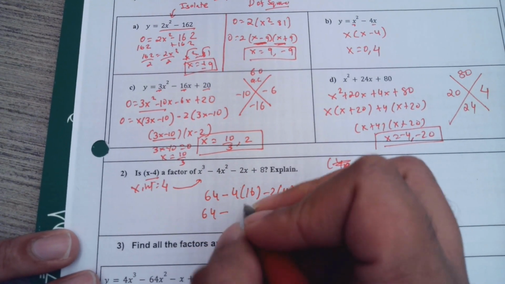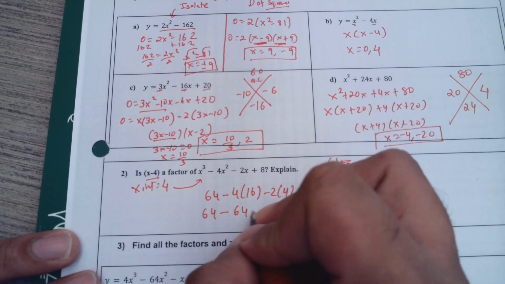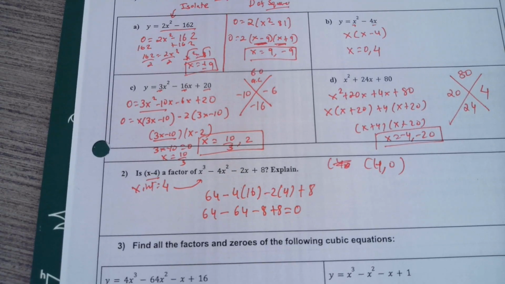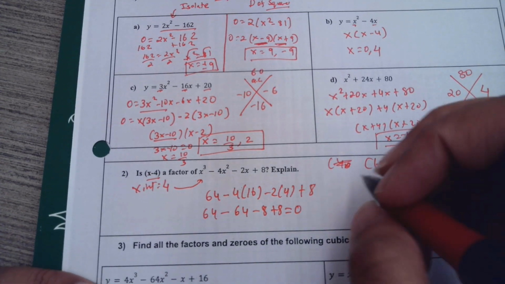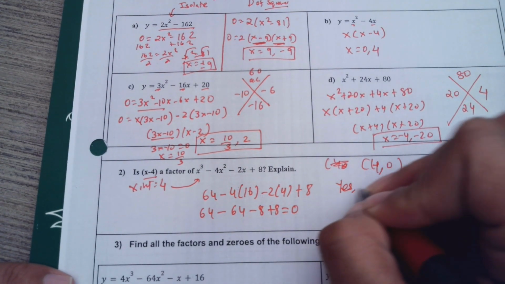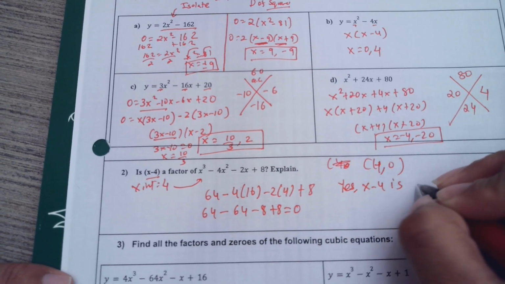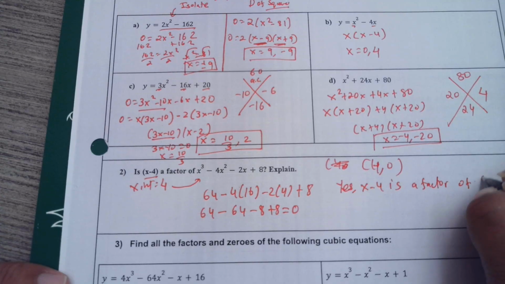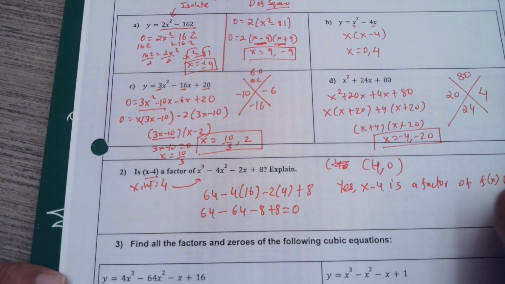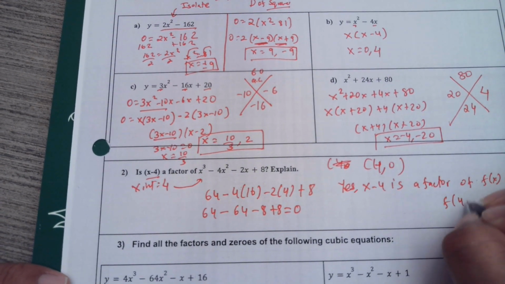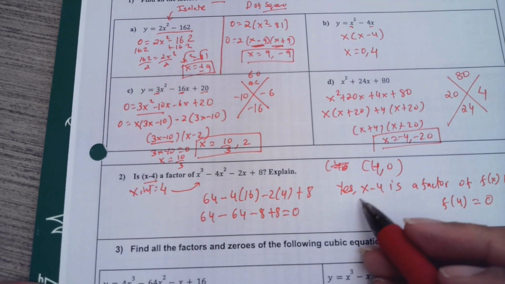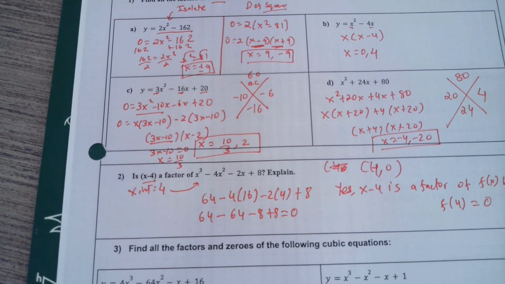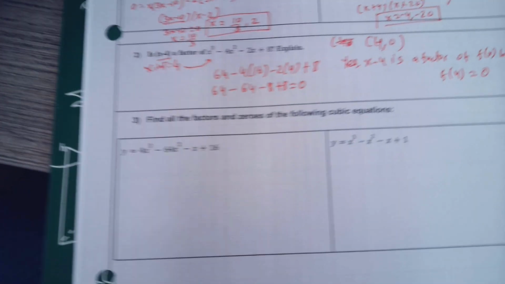So negative 4 times 16 is negative 64. Negative 8 plus 8, so that does equal 0. But you're not done here, right? You have to specifically say that yes, x minus 4 is a factor of the function because when I plugged in 4, I got 0. X minus 4 is a factor of f of x because f of 4 equals 0. Right? Perfect.